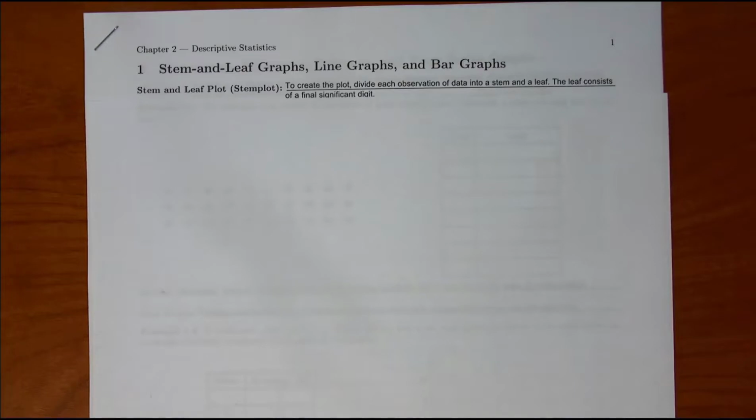Basically, you take each observation, so each test score, each weight, each whatever you're measuring. By the way, this is quantitative data. This is numbers, not qualitative data. Stem and leaf plots are with quantitative numerical data, and you divide each observation, each number, into what's called a stem and a leaf. The leaf consists of the last significant digit of the number, and the stem is the other portion. So remember, if you're dealing with whole numbers, the significant digit is going to be the ones place.